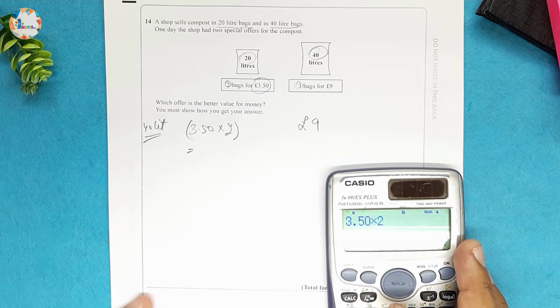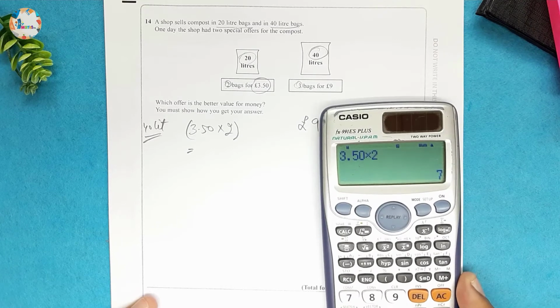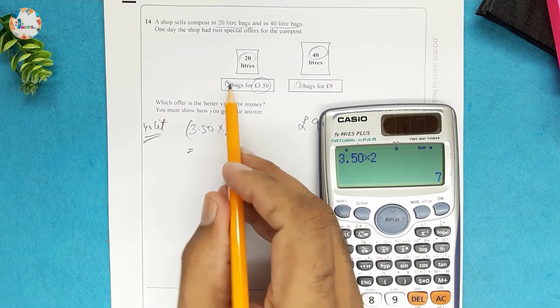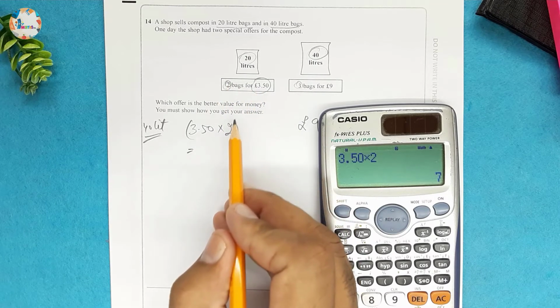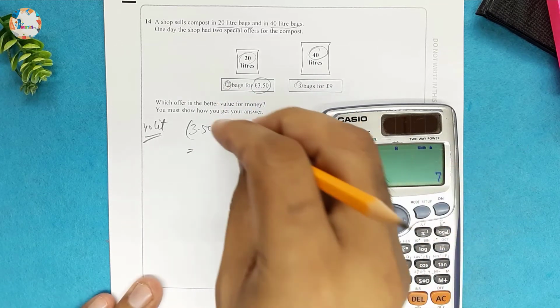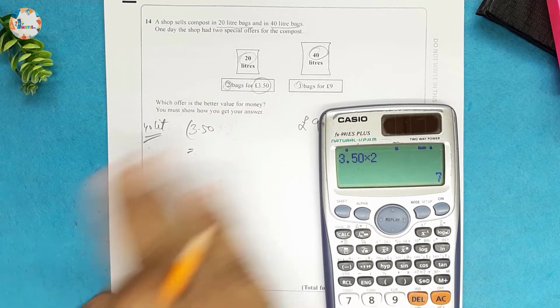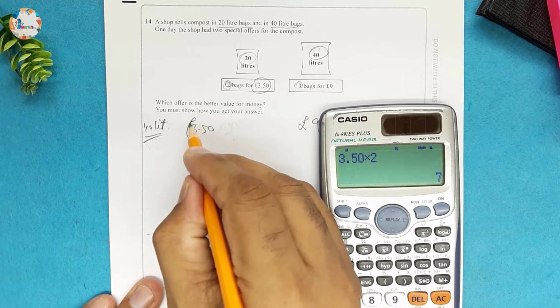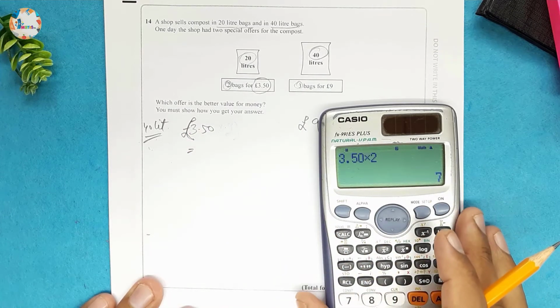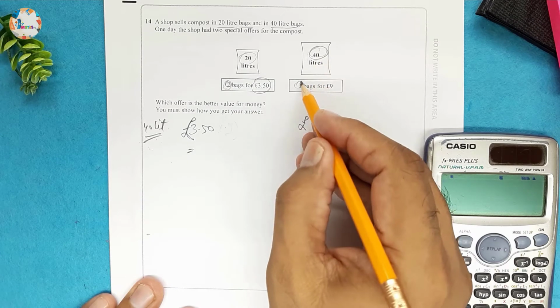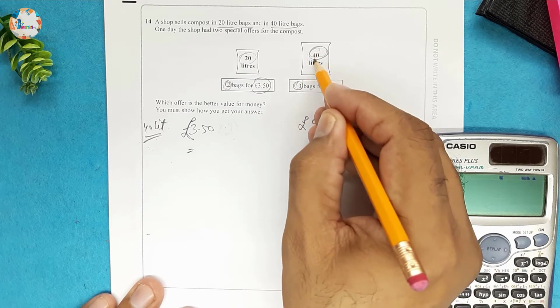So 7 into 4, basically. This bag, basically we can compare. 2 bags will be 40 liters and it will be costing 3.50, whereas this one will be 3 bags of each will be 40.